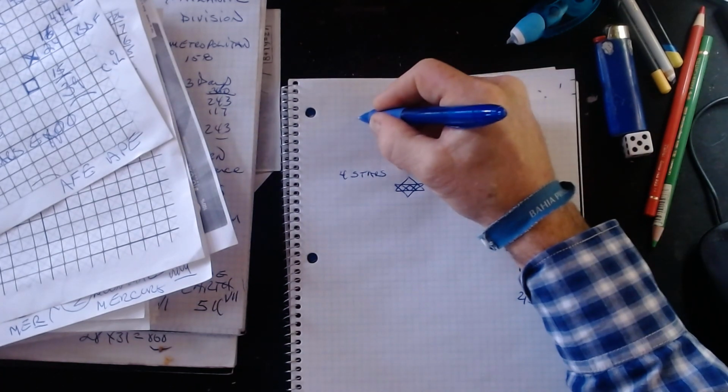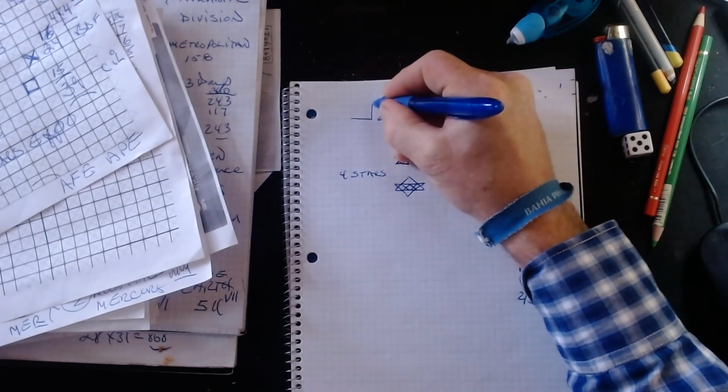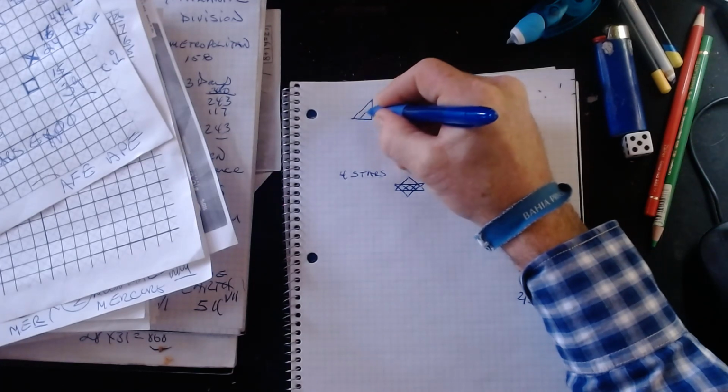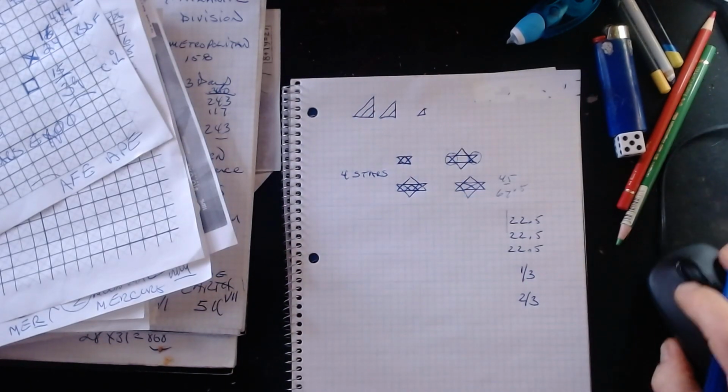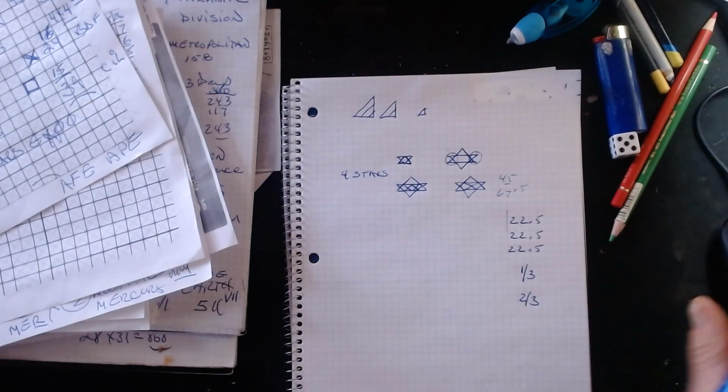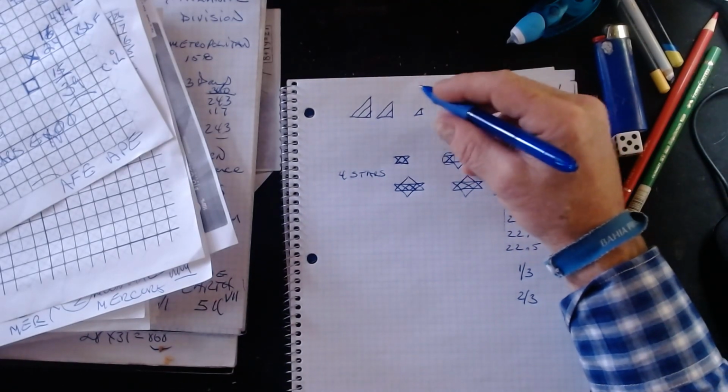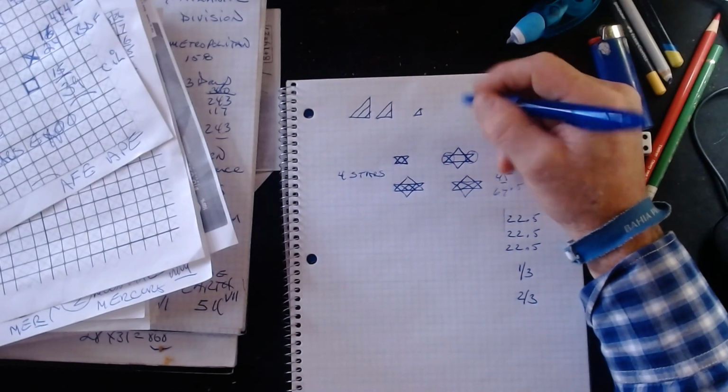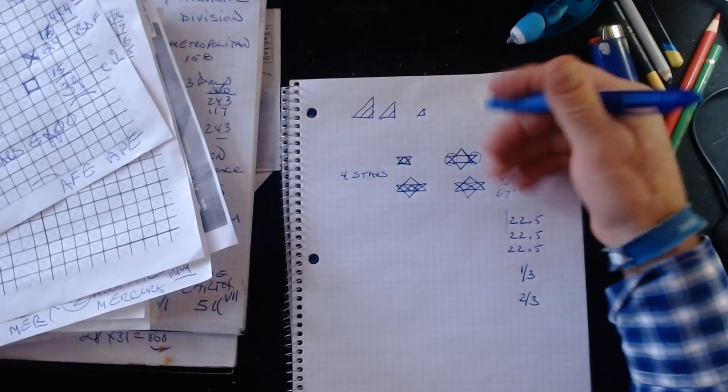And then my next triangle will be a three-part triangle. And then we'll be able to put one triangle, two triangles, and three triangles together. Now, I don't know much about math, but I do know a little bit about how shapes can fit and don't fit into each other.